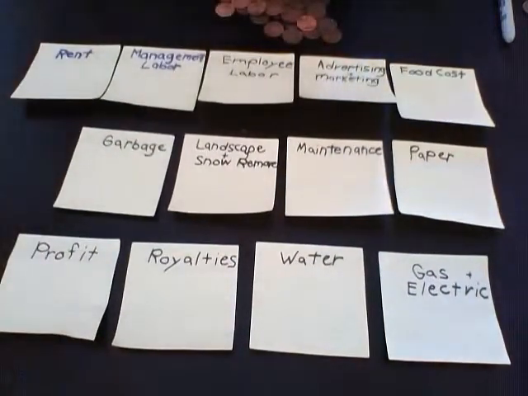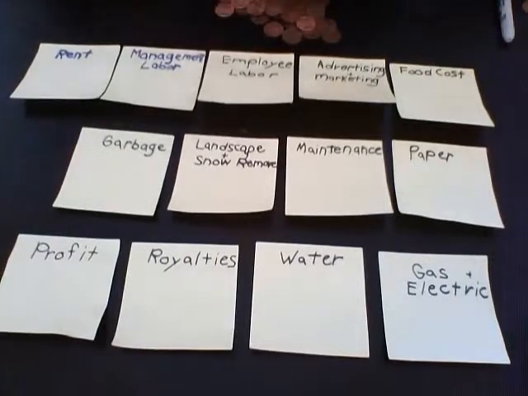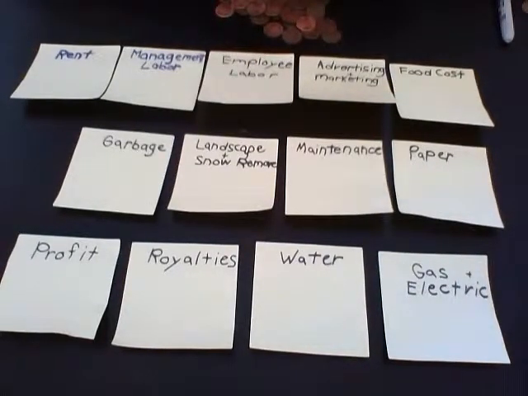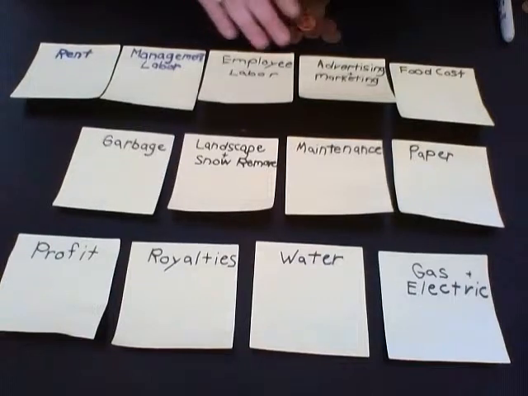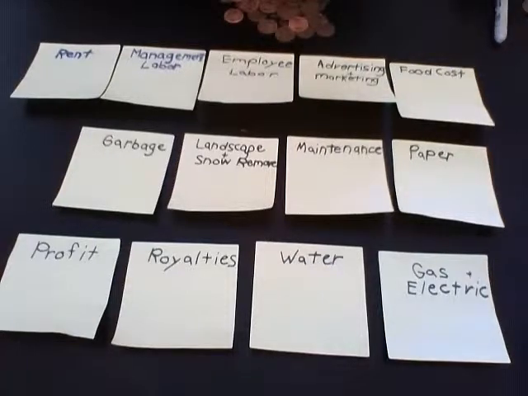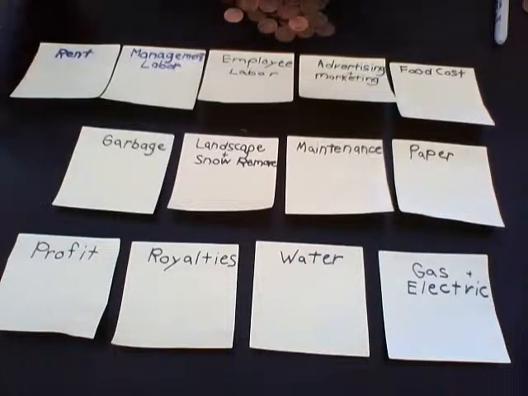Alright, so each one of these post-it notes represents the categories on a P&L statement. And there are 2 different types of costs. The first one being fixed costs, which means it never changes, it always stays the same. The second type of cost is called a variable cost, which means it does change. And the first category we're going to go to is rent.